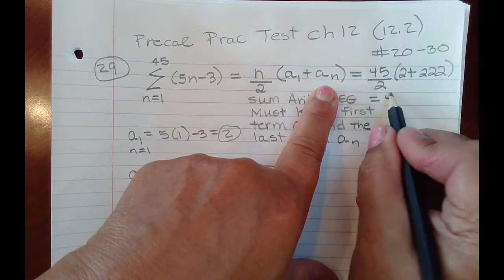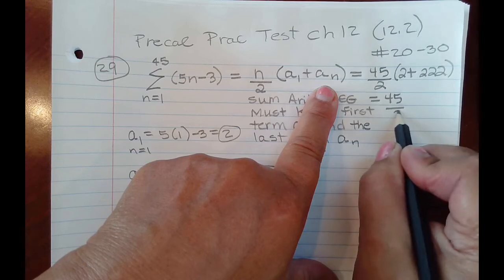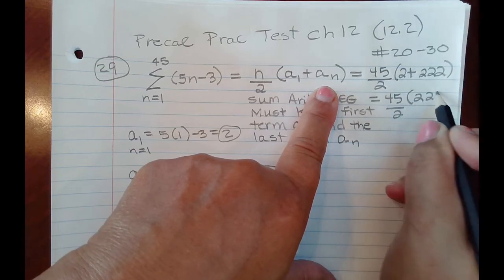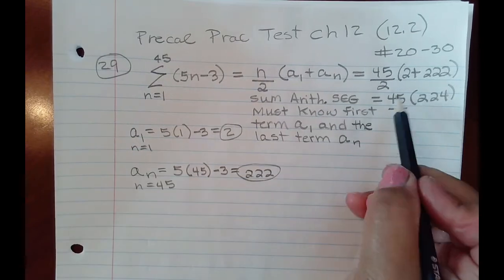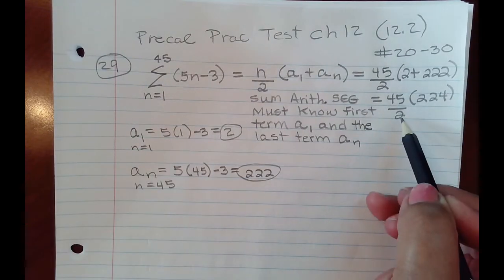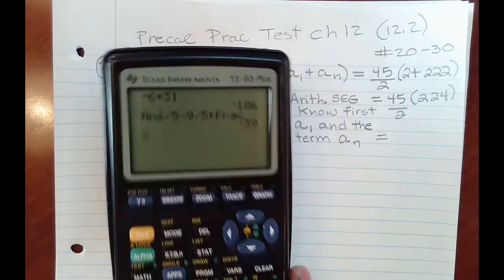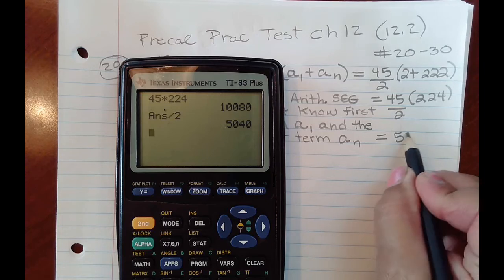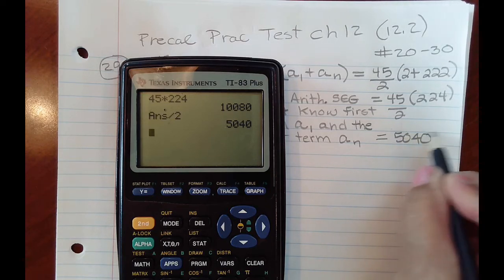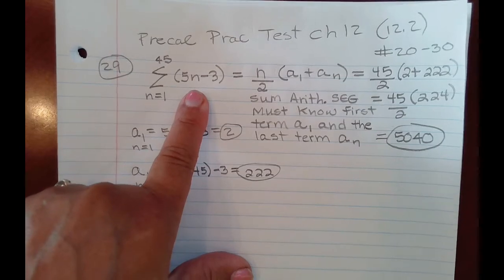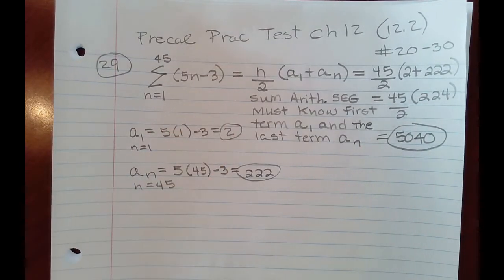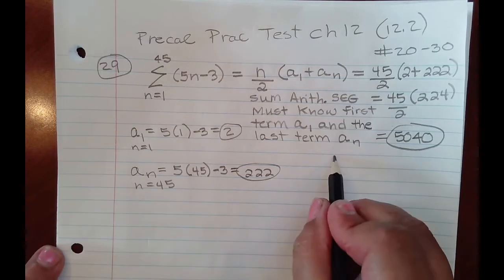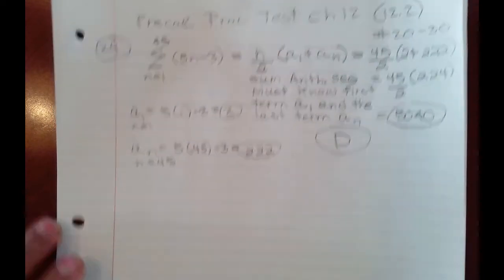Okay, so this is going to be 45 divided by 2 times 224. And you can just put all that in your calculator. 45 times 224, ultimately divided by 2. So 45 times 224 is this, divided by 2, and your final answer, all 45 terms added together that come from this particular sequence, is 5,040. And that particular answer was choice D on the practice test.